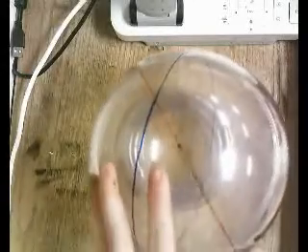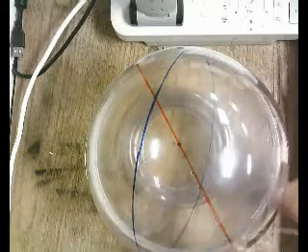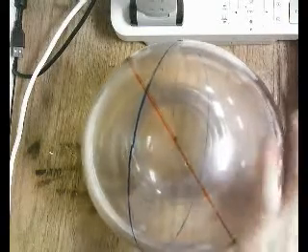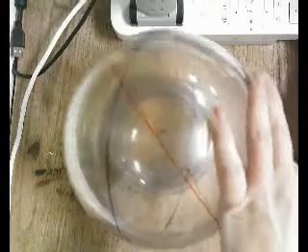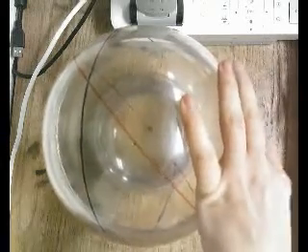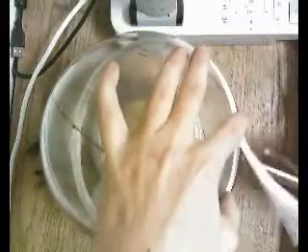And once you have your single strip of paper, bring your sphere back, and we are going to place this over the equator. And you'll probably have a little bit of extra paper left, and you may want to clip that off a little bit. I'm going to do that here.